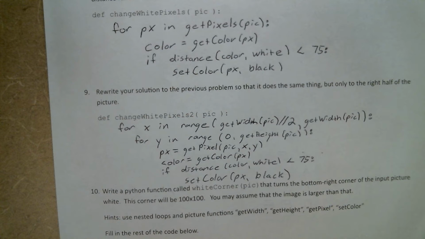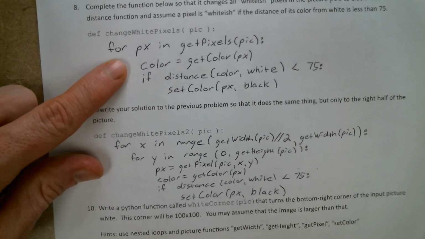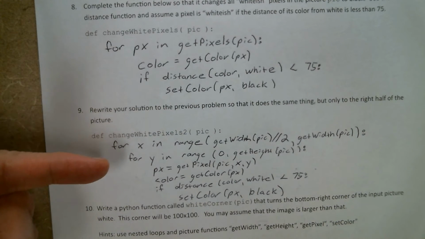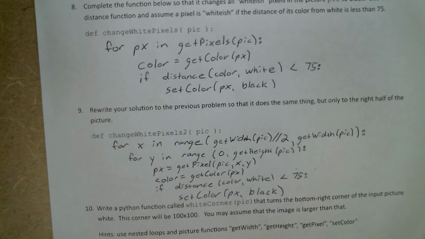All right, so again, we can't use this style of loop because we're only modifying a small part of the picture. So we're going to use the same sort of XY loops that we did here.